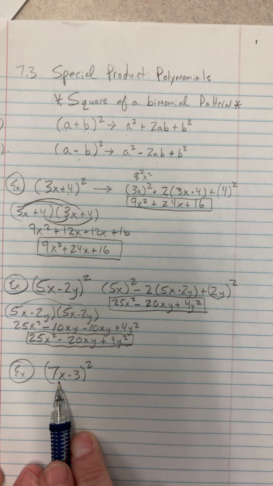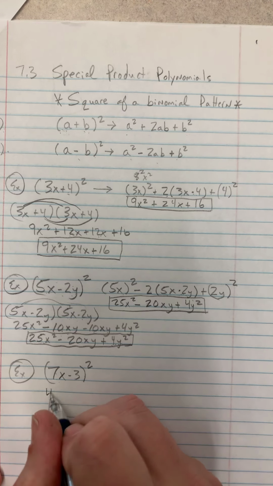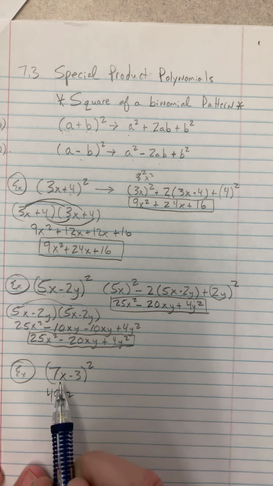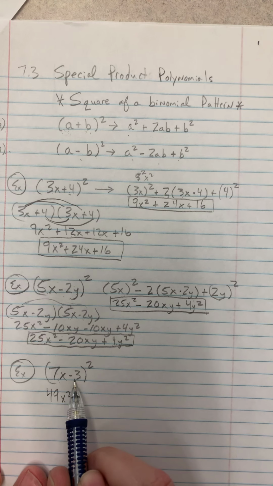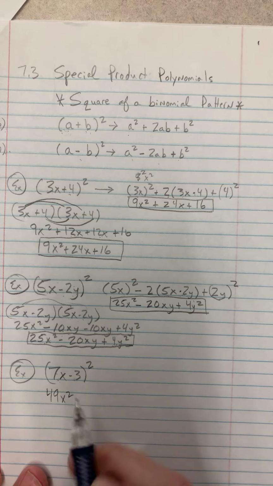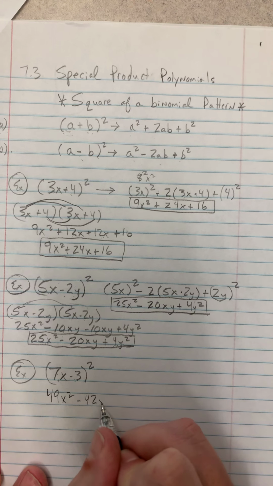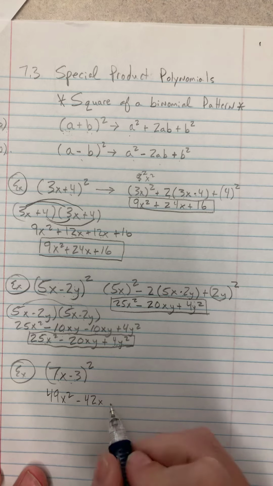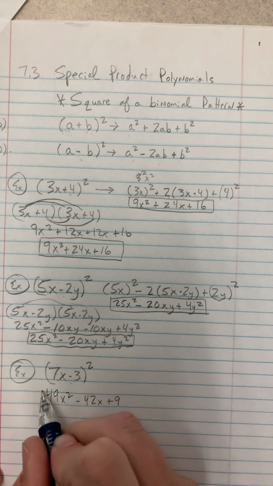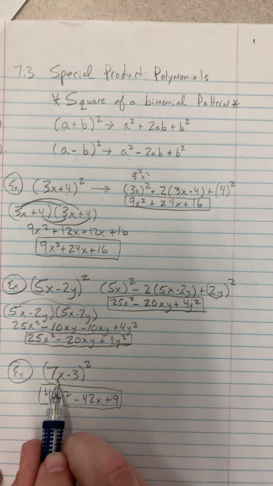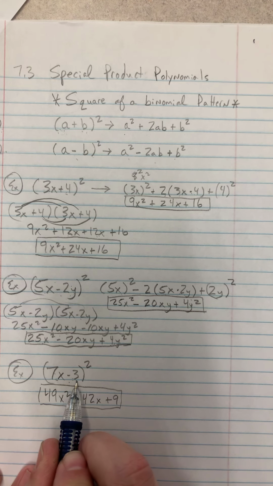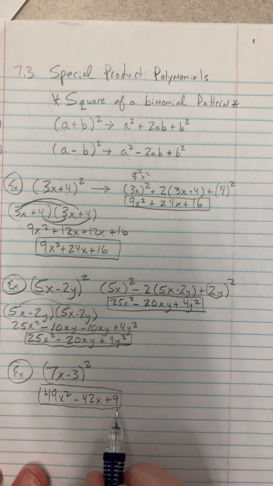I take the first term and I square it. 7x times 7x. Well, that's 49x squared. I take 7x times negative 3. Negative 21x. But I double it. Negative 42x. Negative 3 squared, plus 9. And I got it. I took my A term and I squared it. I took my A times my B and I doubled it. And then I squared my last term and I got it.